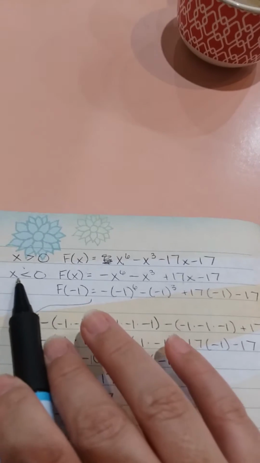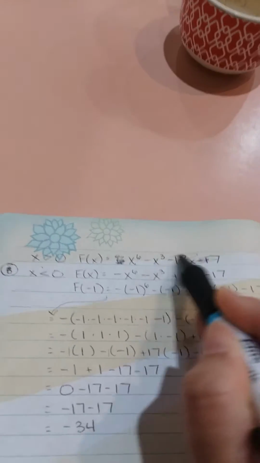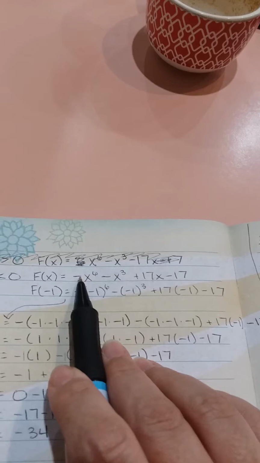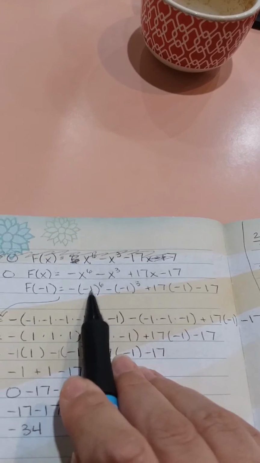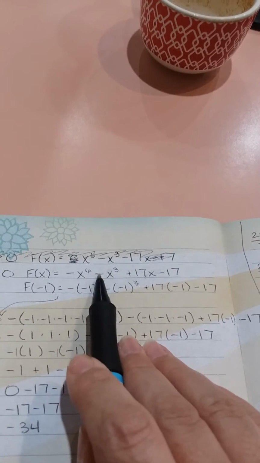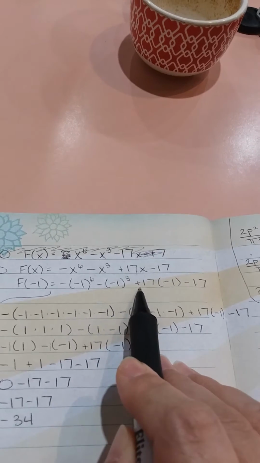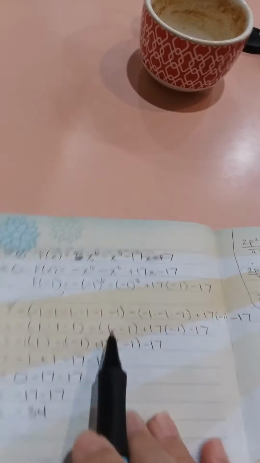Well, -1 is less than 0, so this is the function we're going to use, and this one we don't need to worry about. So instead of negative x to the 6th, I've got negative (-1) to the 6th. So this negative comes down here. And then minus (-1) to the 3rd, and then plus 17 times -1, and then minus 17.